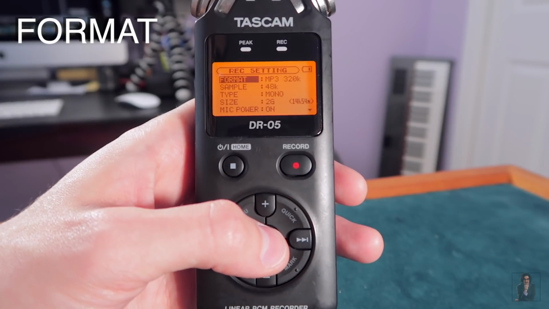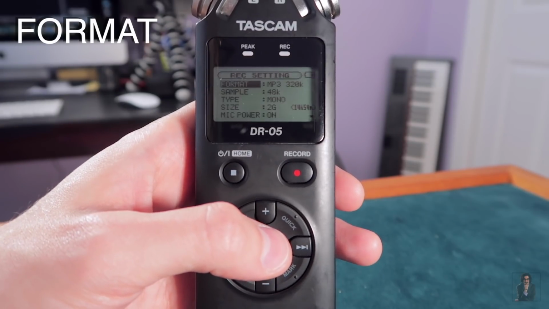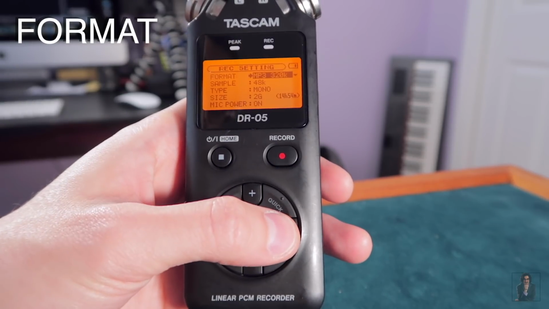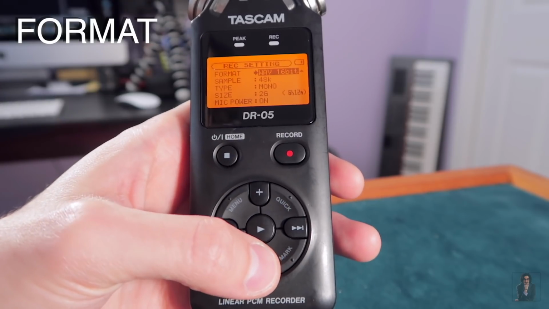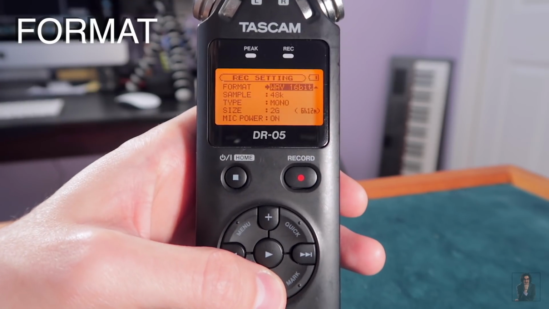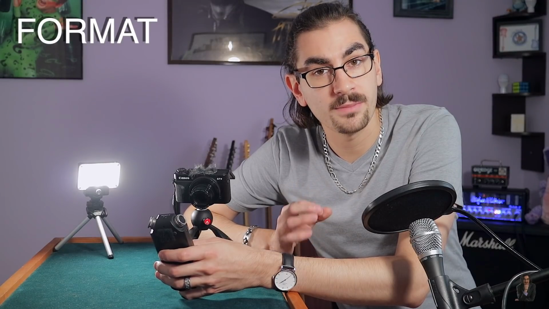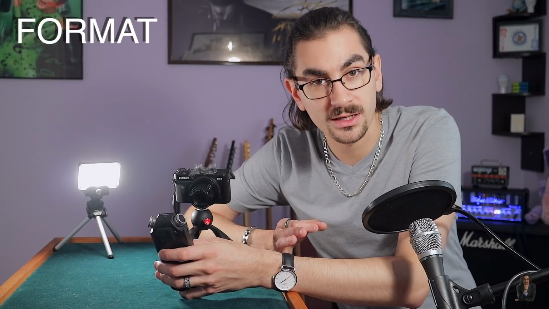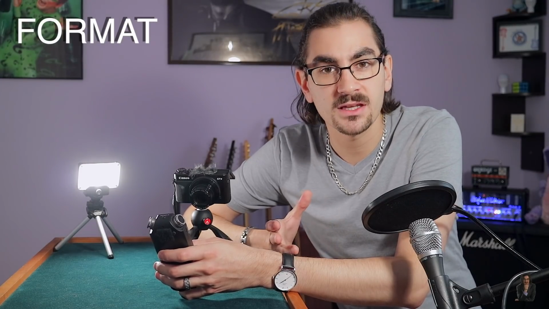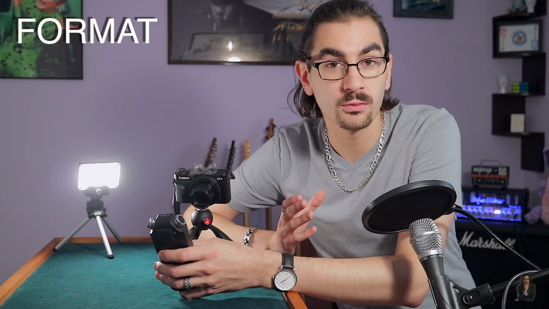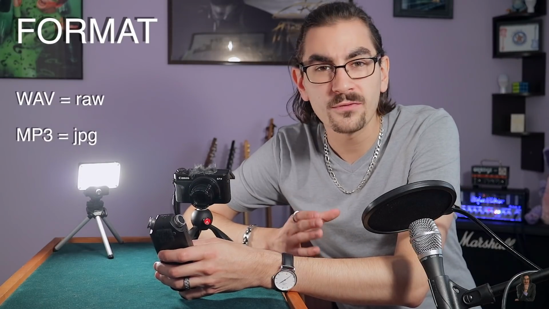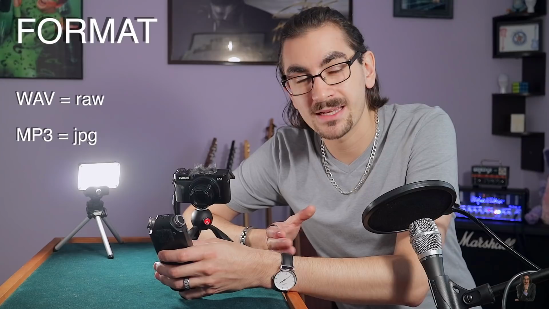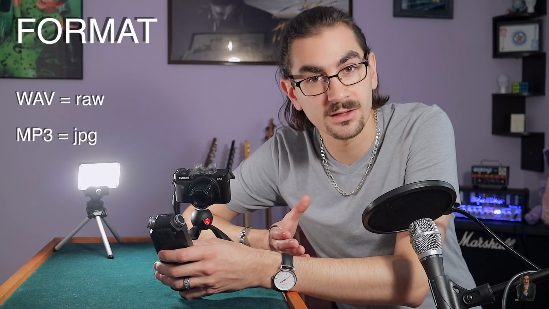First things first, format. What format are you going to record your audio in? Well, you have two options here. The first option is MP3, and the second option is a WAV file. If you're a video creator, you'll be much more familiar with MP3s than you will WAV files. WAV files are much better quality audio files. It's kind of like the difference when you're taking photographs, shooting RAW and shooting JPEG. WAV files are kind of like raw photo files, whereas MP3s are more like JPEGs. They've already been compressed and you've already lost a lot of information.